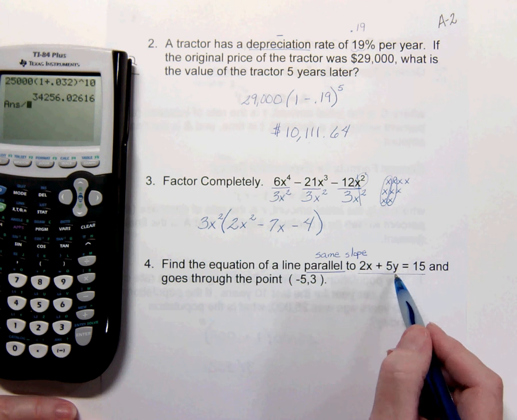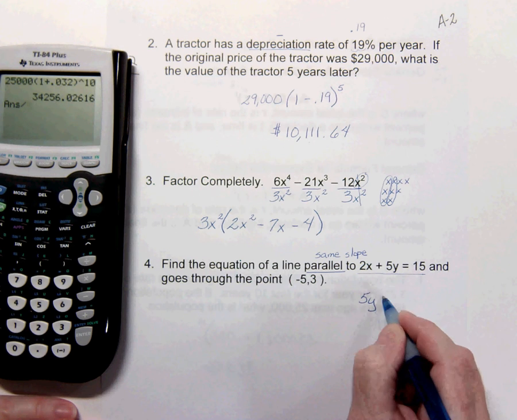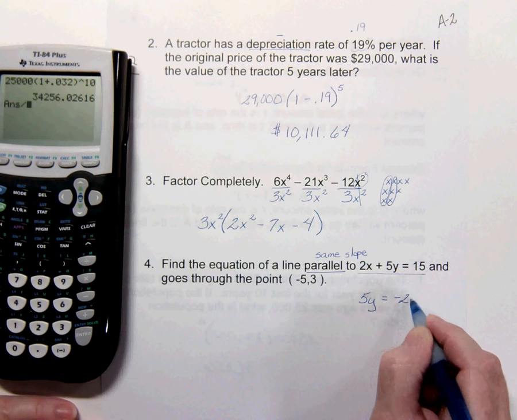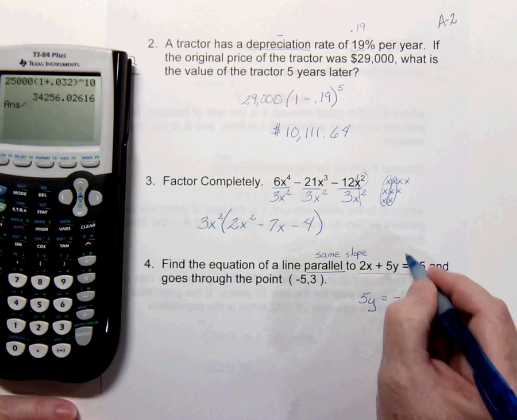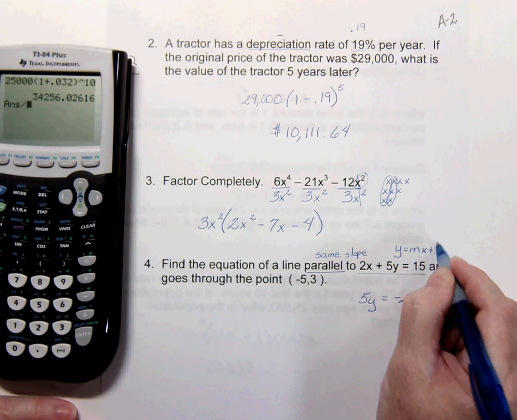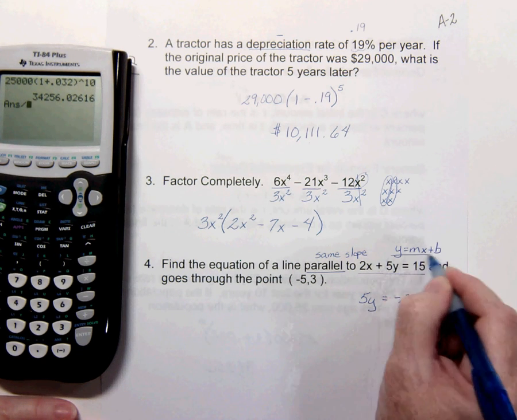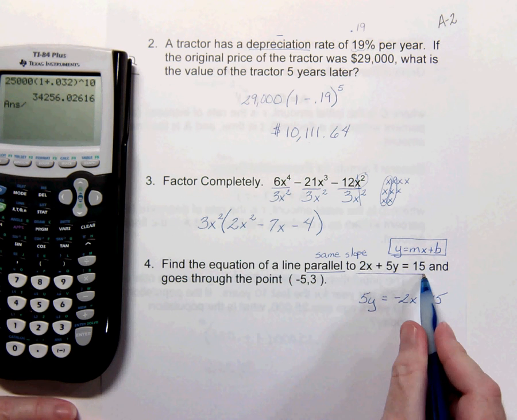So what you want to do first is rearrange this. So to rearrange this, you're going to have 5y equal to a negative 2x plus 15. You're trying to put this into y-intercept form. So if you need to write your y-intercept form of an equation, put it up there. That's the formula that you were changing this to.